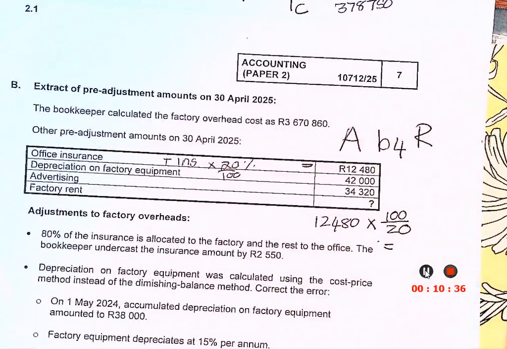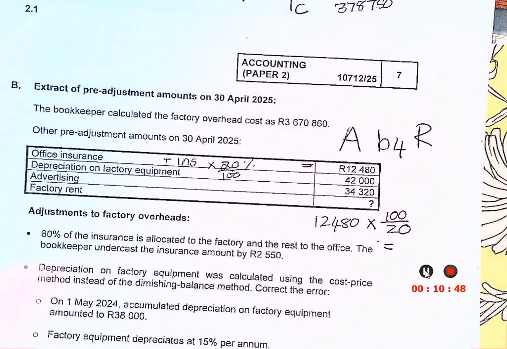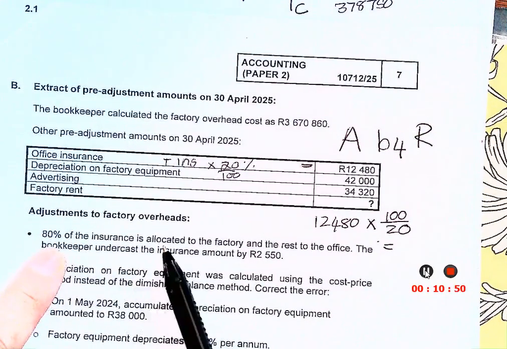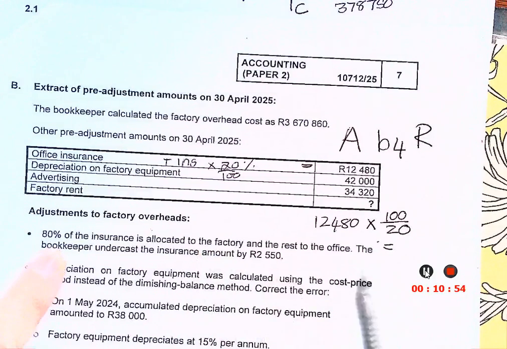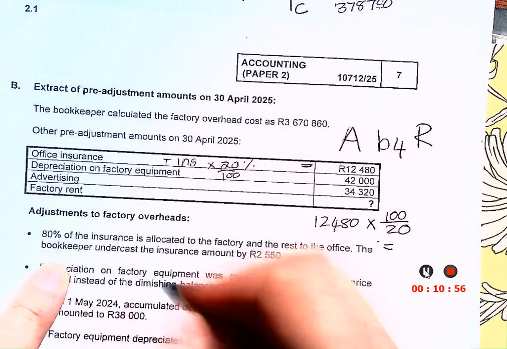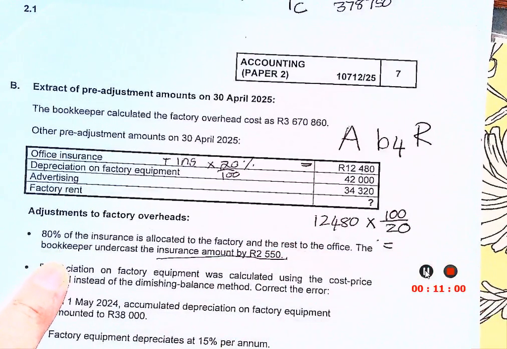So in other words, if I read this, you see that's the problem. Can you see the proof of the problem? Once everything is difficult, you're looking for difficult things the whole time. But if you read here, this is just amounts. But if I read here, they say 80% of the insurance is allocated to the factory. The bookkeeper undercast the insurance amount with 2,550.